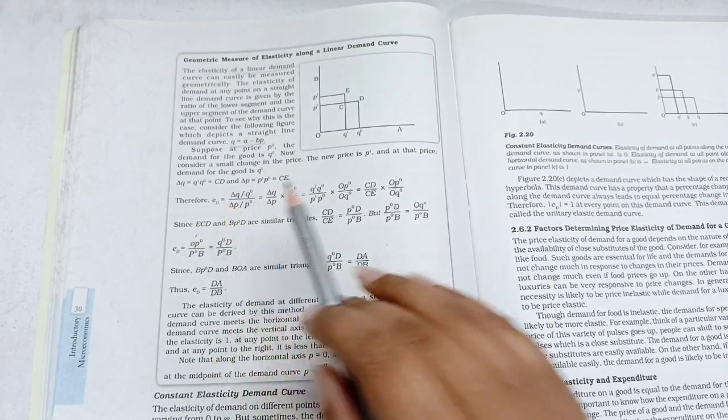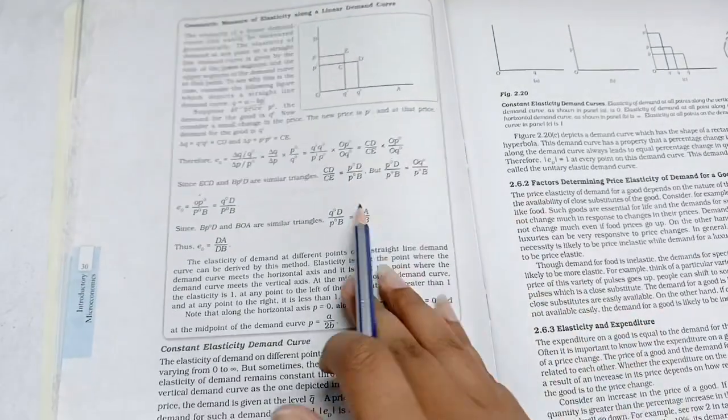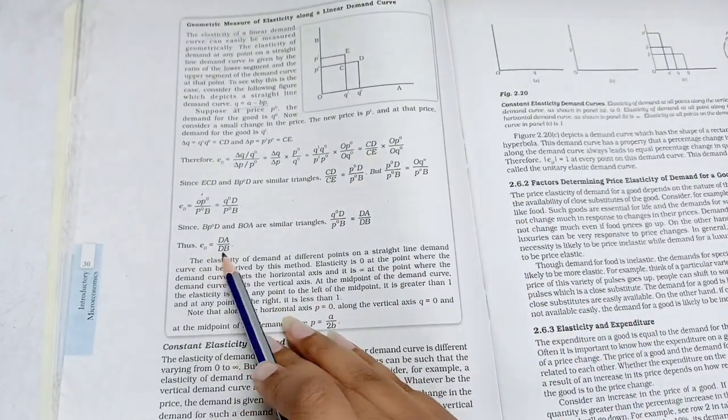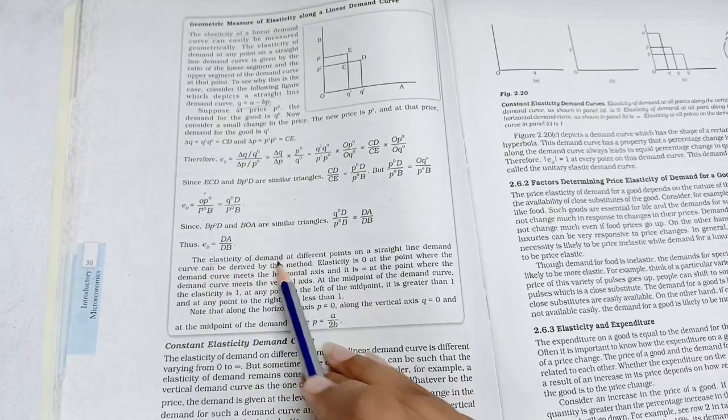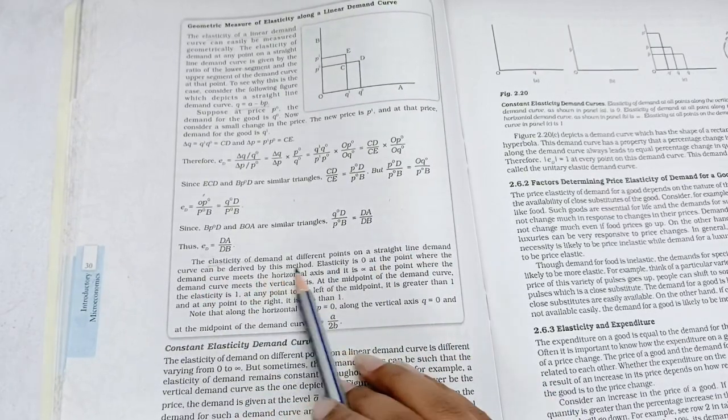Therefore ED equals, and this is the formula given, so we look at the last one. Thus ED equals DA by DB. The elasticity of demand at different points on a straight line demand curve can be derived by this method.